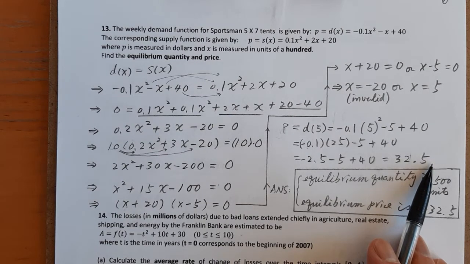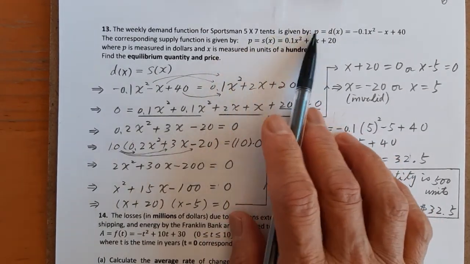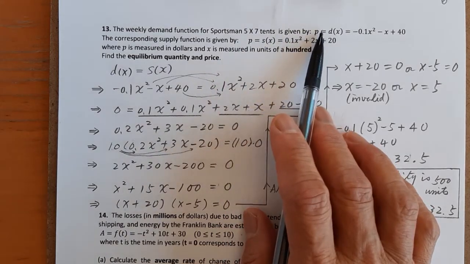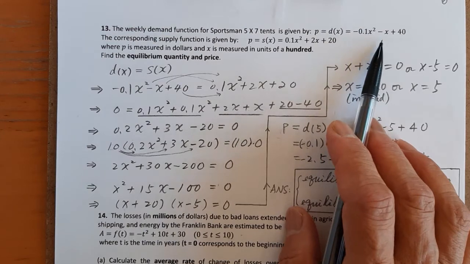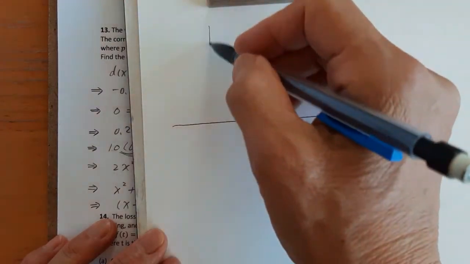Equilibrium quantity and price occur when the two prices are equal. Figure out what X makes the prices equal. The demand function is a decreasing function that starts at 40. It is quadratic.